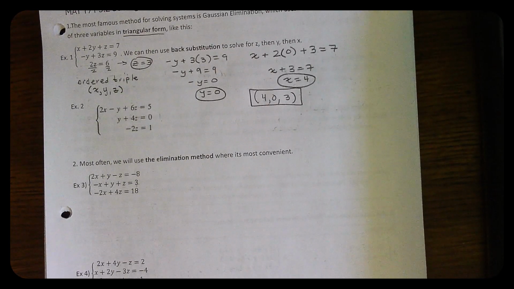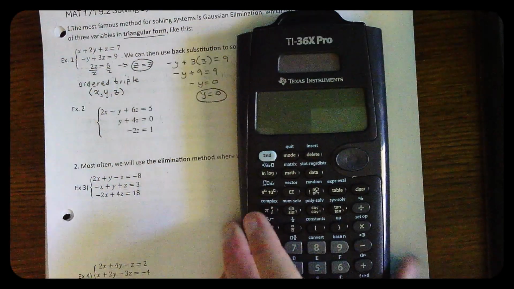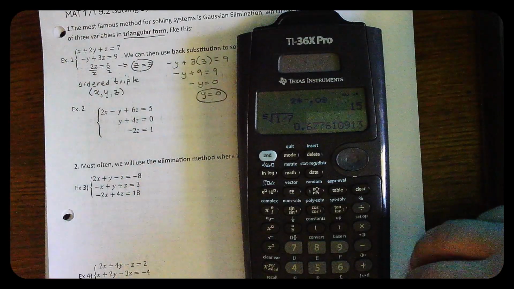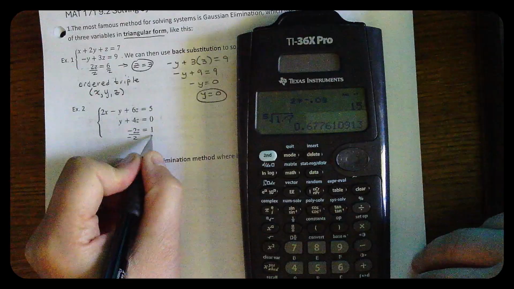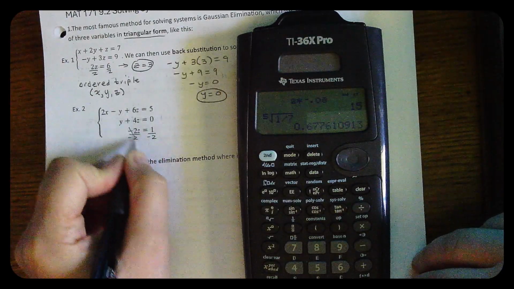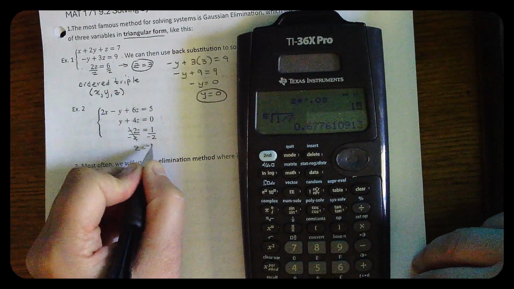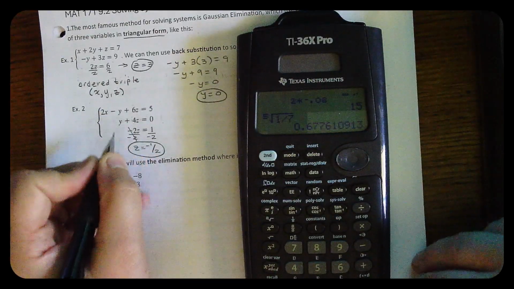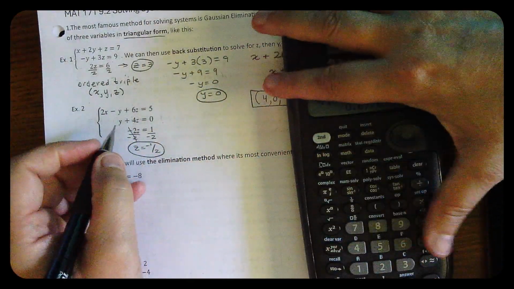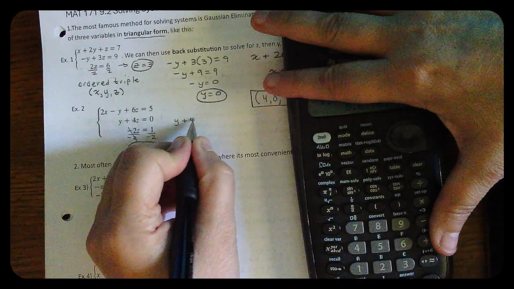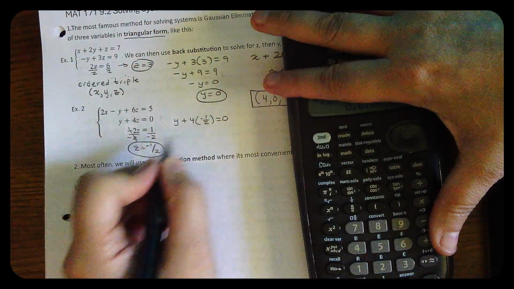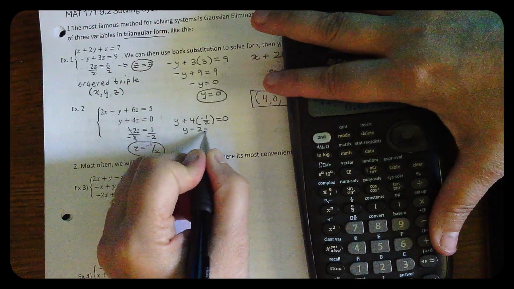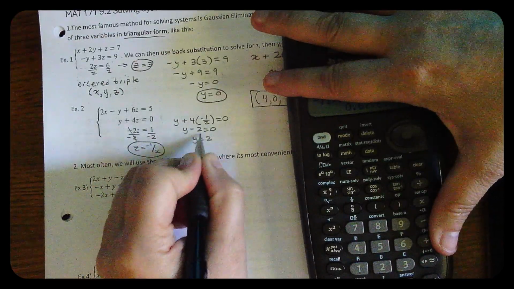All right, so you might want to pause and try example 2, or we can just keep going. So we're going to back substitute. We have an equation where we can solve for z. So we divide both sides by negative 2, we get z equals negative 1/2. Then we can go to the second equation and find out what y is by plugging in negative 1/2 for z. So that's y minus 2 equals 0, or y equals 2.